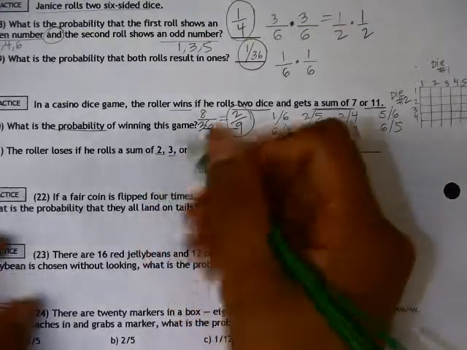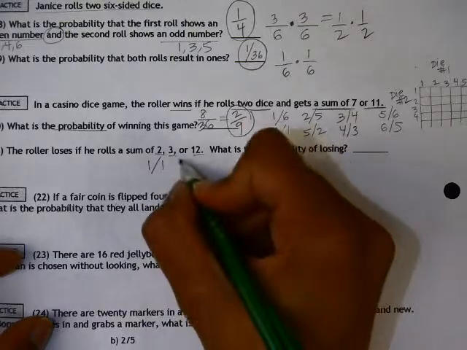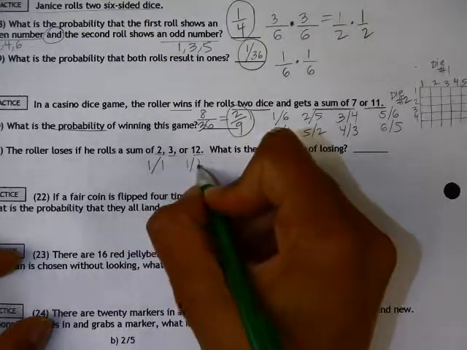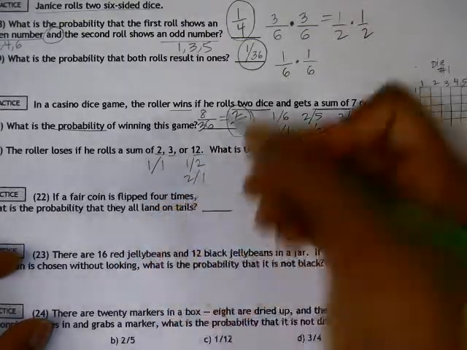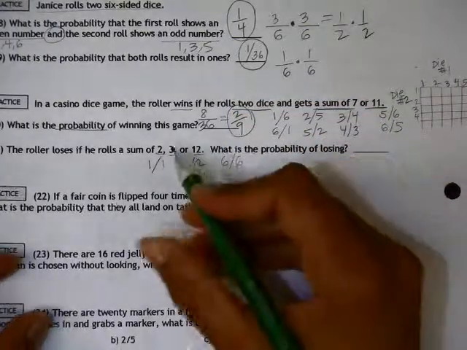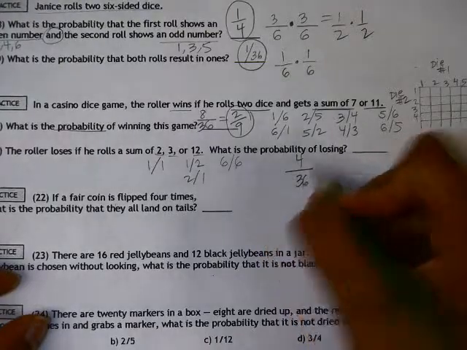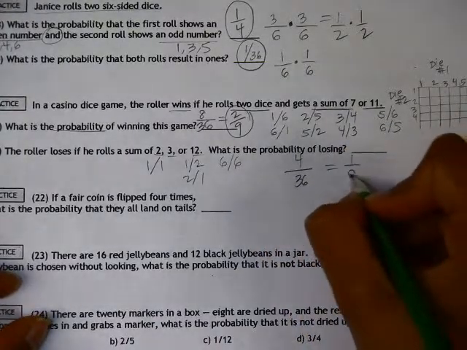You lose if you roll a sum of 2, 3, or 12. So to roll a sum of 2, the only way to do that is a 1 and a 1. Roll a sum of 3, you could roll a 1 and a 2, or 2 and 1. And then to roll a sum of 12, the only way would be a 6 and a 6. So 1, 2, 3, 4 ways out of a total of 36 ways you could roll, which reduces to 1 over 9.